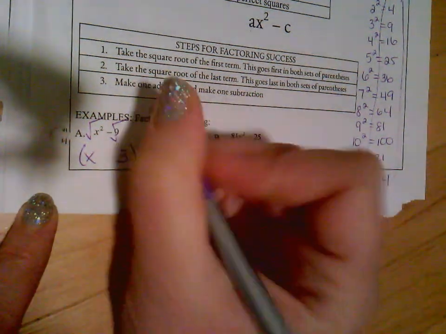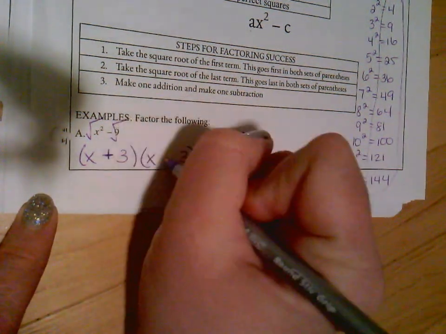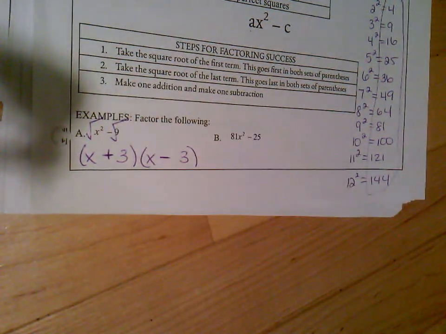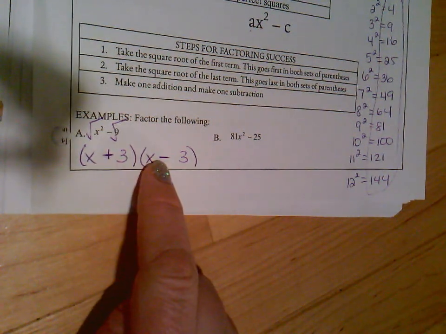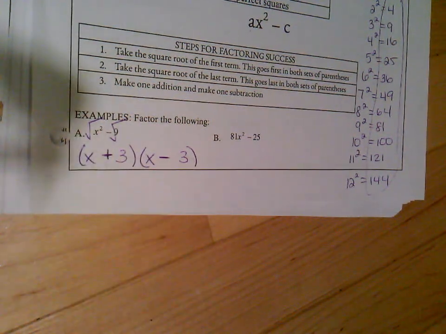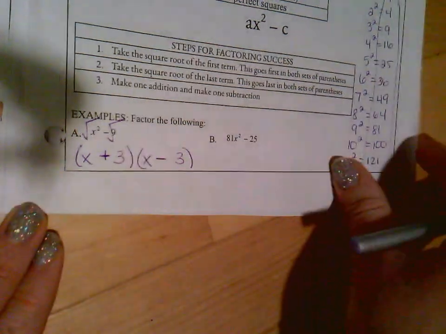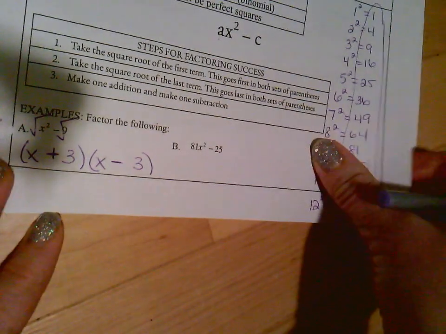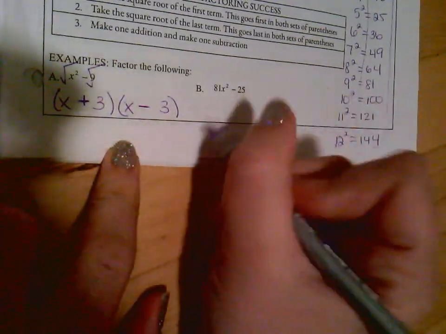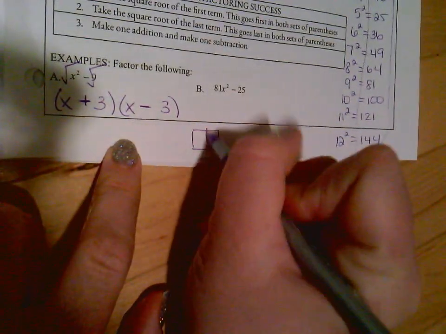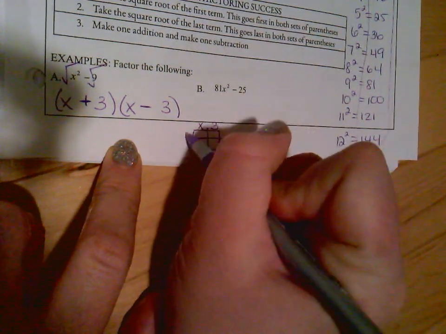And now why is one of them a plus and one of them a minus? So let me show you, you don't have to write this down, but why is it that these two, when you multiply them together, get you back to the original problem? What happens when you multiply x plus 3 times x minus 3 in a box?